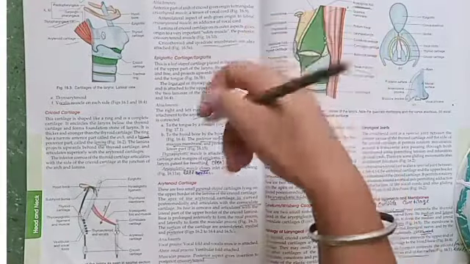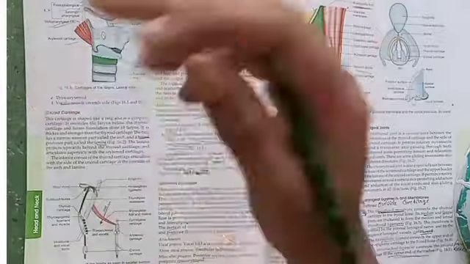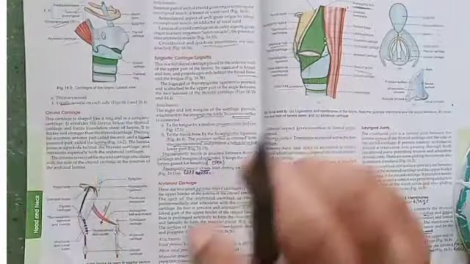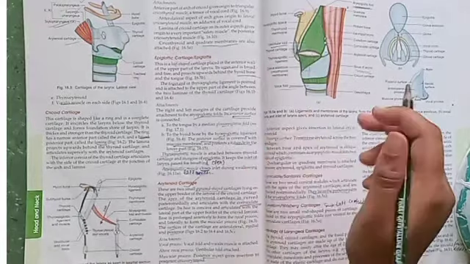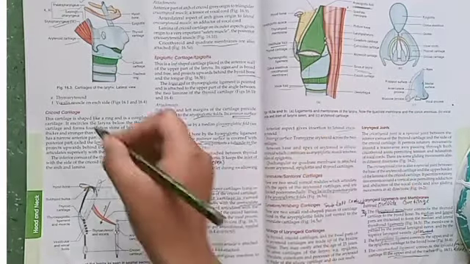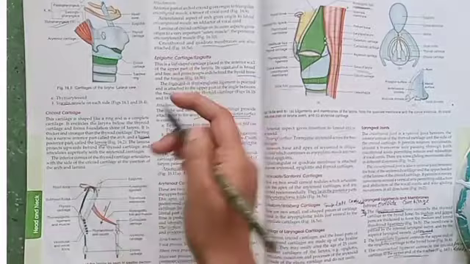So the epiglottis closes, and the epiglottis is present laterally, you can see. And then the arytenoid cartilage. Before the arytenoid cartilage, we cover the cricoid cartilage. The cricoid cartilage is mainly a ring-shaped cartilage. Why is it a ring?